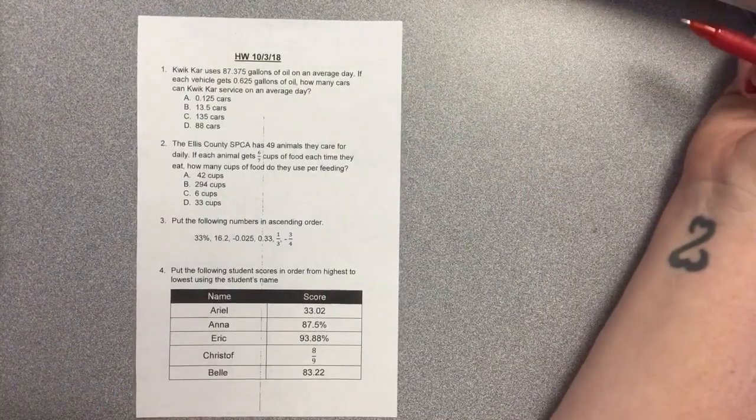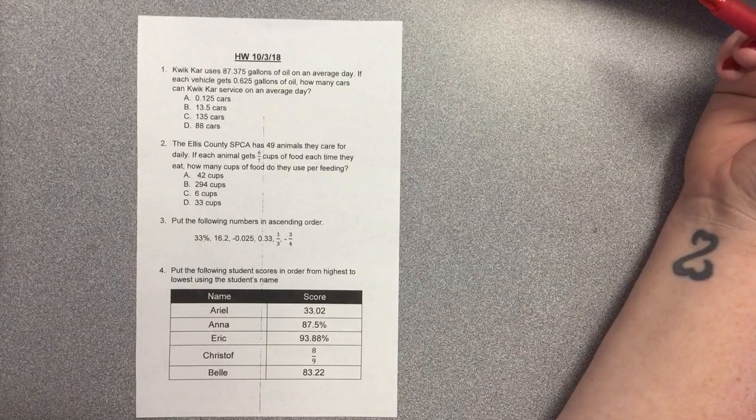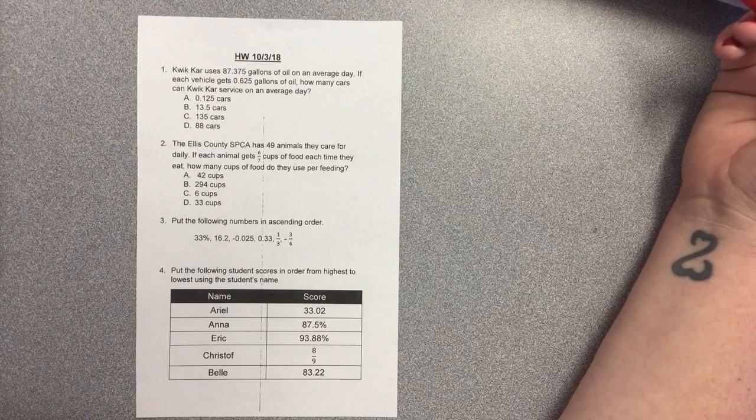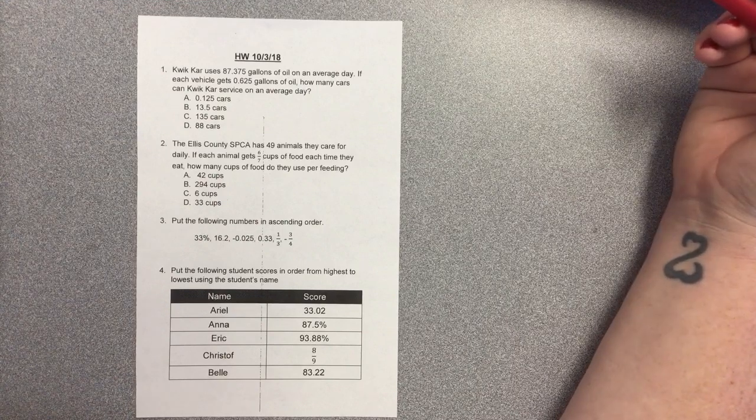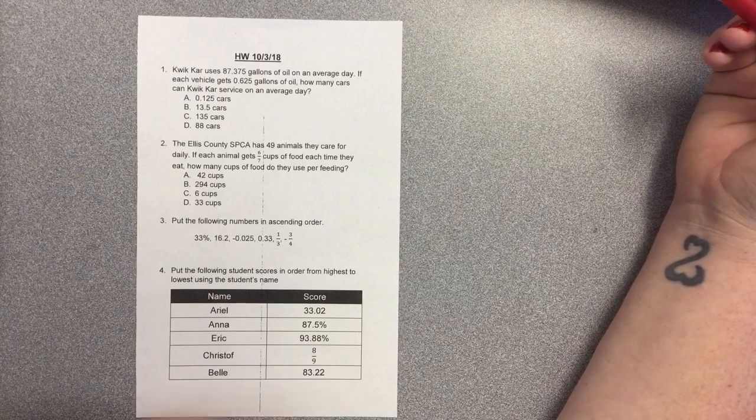So number 1 says Quick Car uses 87 and 375 thousandths gallons of oil on an average day. If each vehicle gets 625 thousandths gallons of oil, how many cars can Quick Car service on an average day?